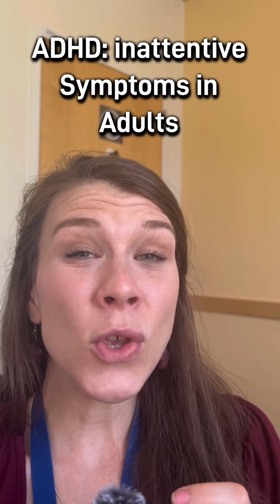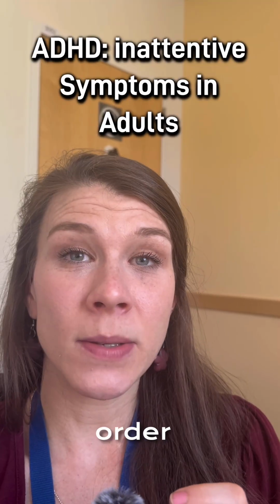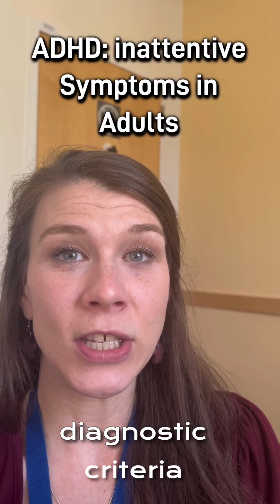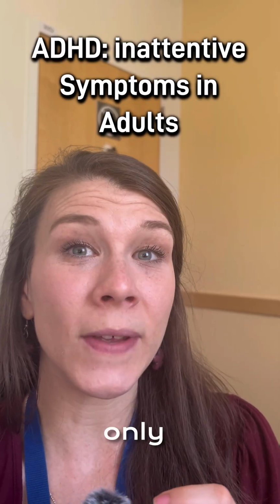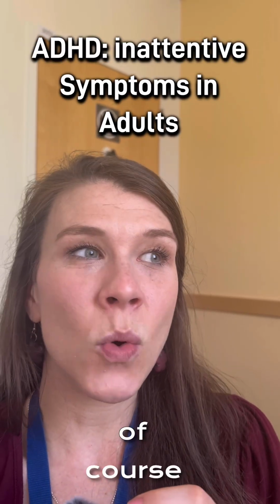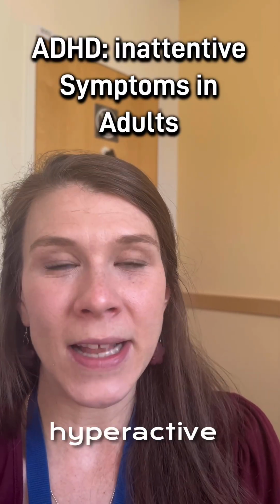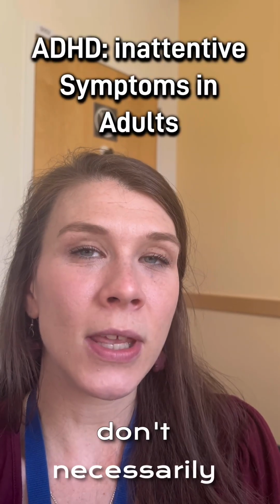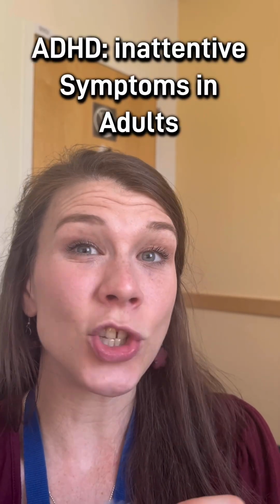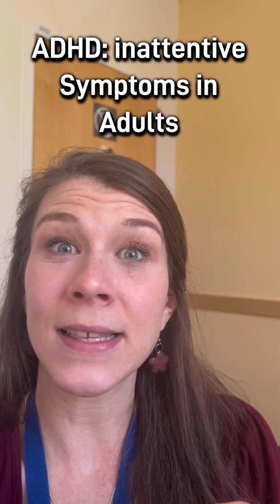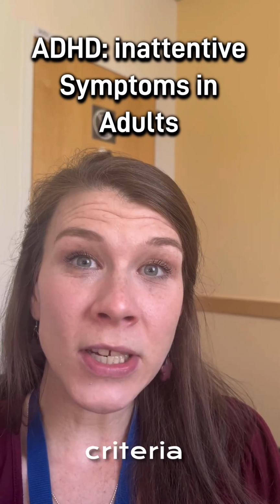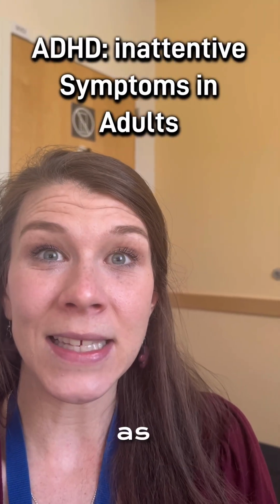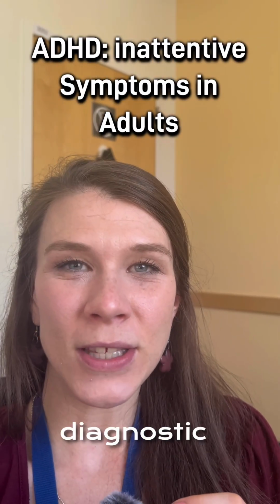However, you require fewer of the diagnostic criteria in order to be able to make a diagnosis. So when you're a kid, you require 6 of the diagnostic criteria, whereas when you're an adult, you require only 5. And this is because, of course, kids are more likely to have hyperactive and inattentive symptoms. And one other important thing to keep in mind is that you don't necessarily have had to meet the full criteria as a child in order to get the diagnosis as an adult. As long as you've had some criteria, some evidence of ADHD symptoms, then you can get the diagnosis as an adult. Okay, so let's talk about the different diagnostic criteria.